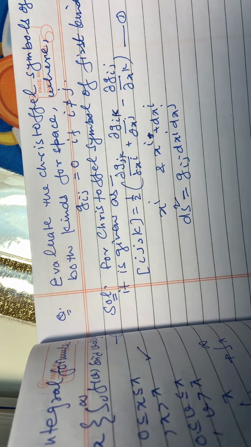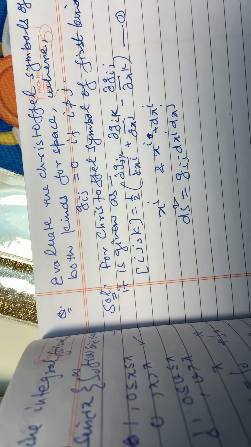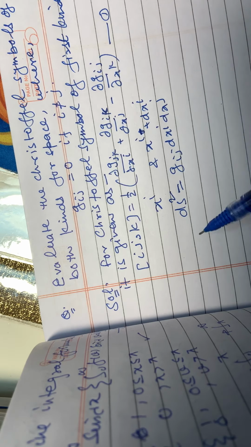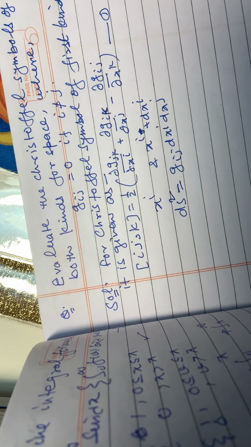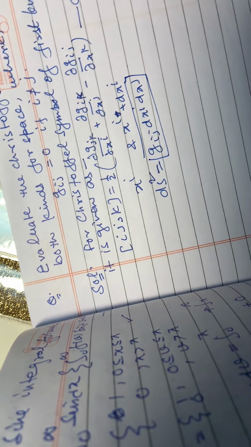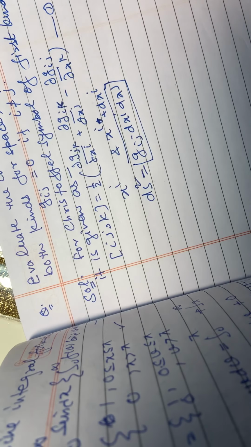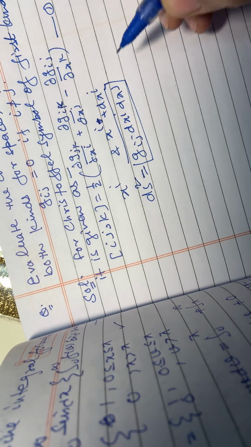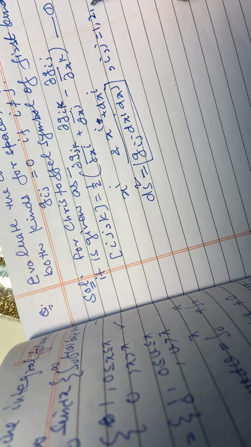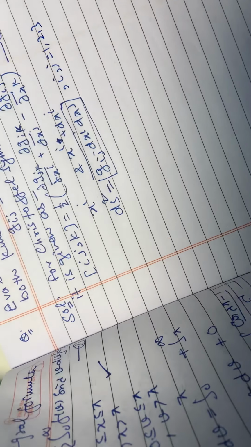Suppose we have an n-dimensional space with two points having the coordinates xi and xi plus dxi, then the distance between them is given like this. Here, this one is called the metric and gij is known as the metric tensor. If we restrict ourselves to Euclidean space, then i, j may vary from 1 to 3.